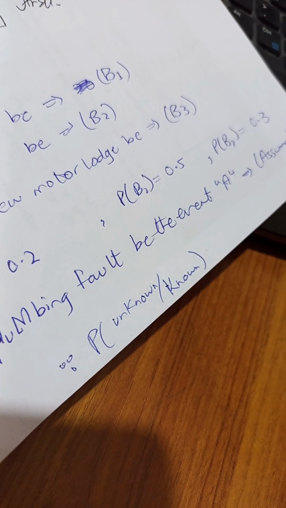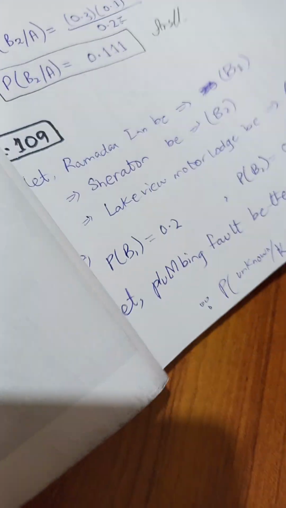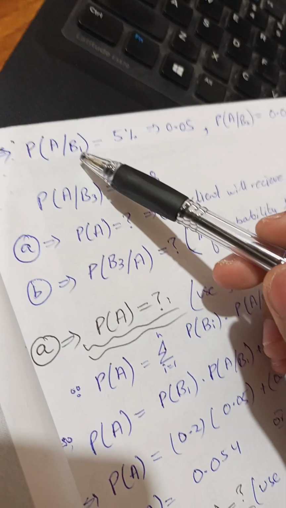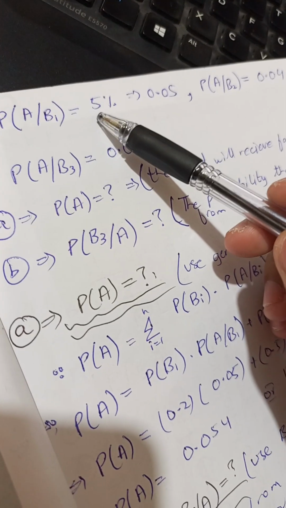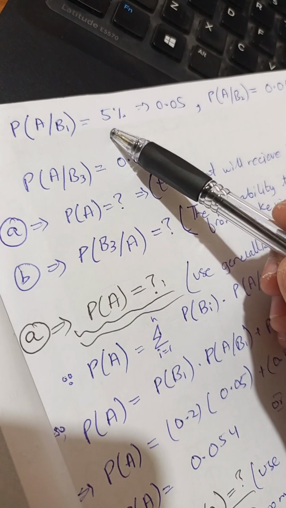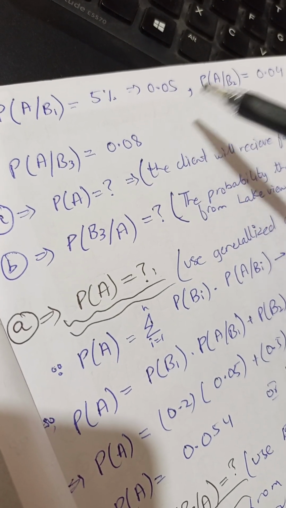So probability A given B1 is 5%. You can check the values in the question statement by pausing the video. I'm not going to show the question again and again.